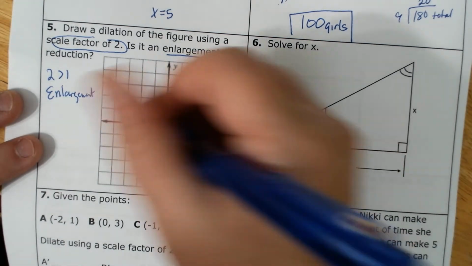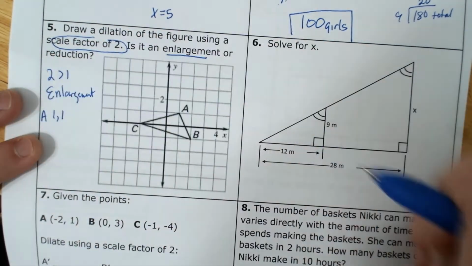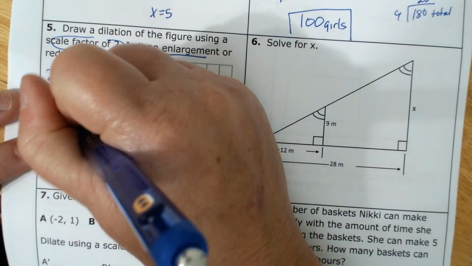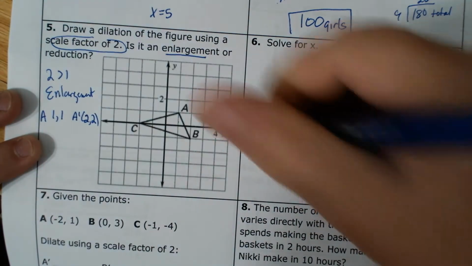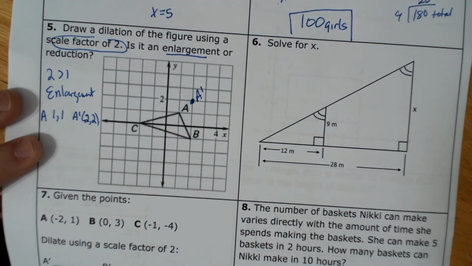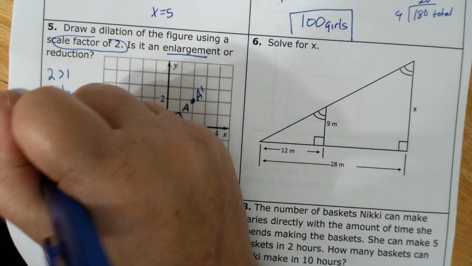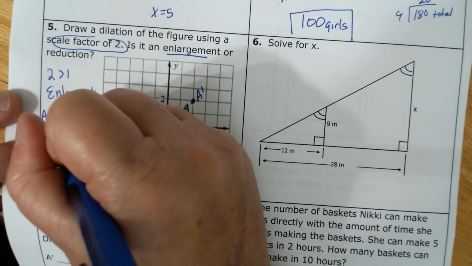So I'm going to do A, and I'm labeling it 1, 1. And to get A prime, I multiply it by 2. So this is A prime. And then I label B, and B is 2, -1.